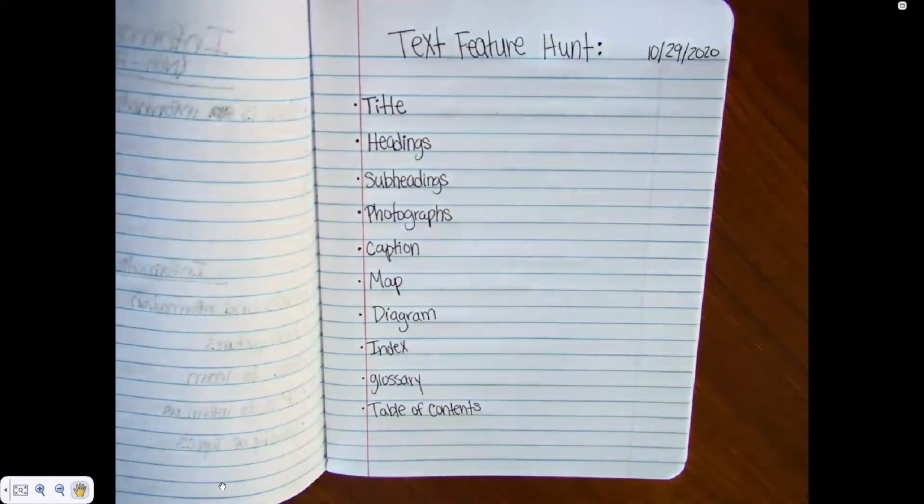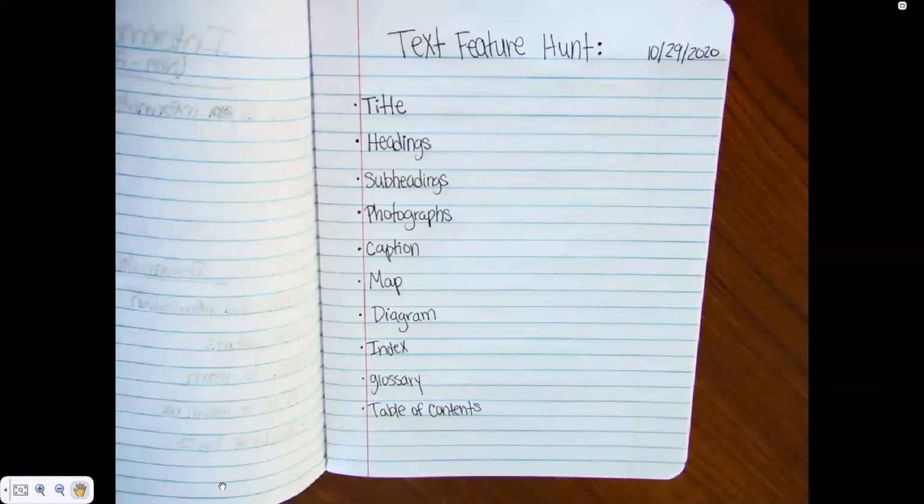So you're going on a hunt. You're going to see if you can try and find each of these. And all you have to do when you find it is put a check mark. If you find multiple, then you could put multiple check marks. If you find multiple titles, or multiple headings, or multiple photographs, put 2 check marks. What if you find all of them? Then you get to put all the check marks.